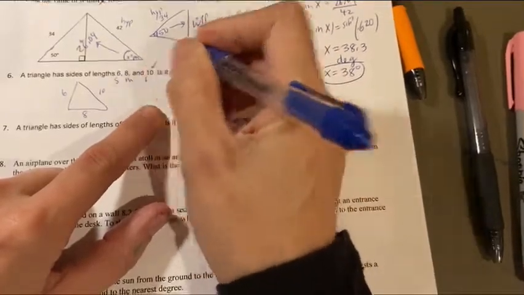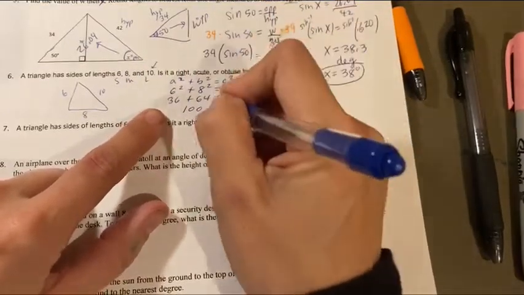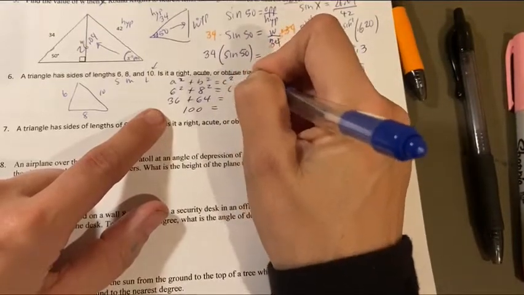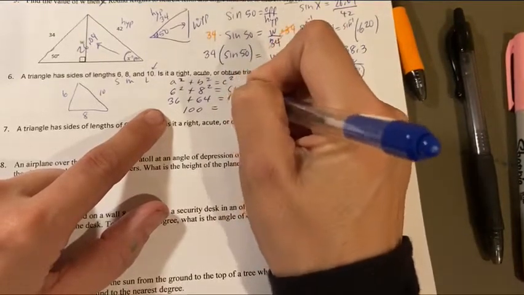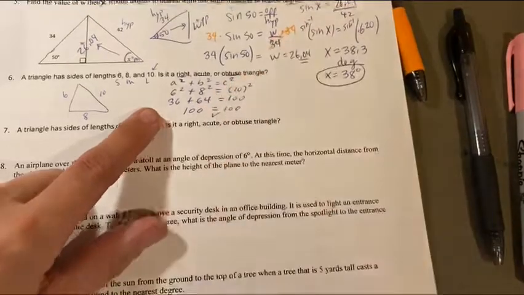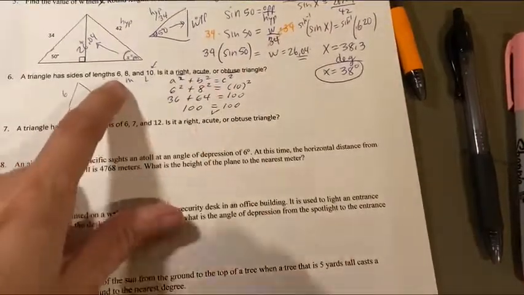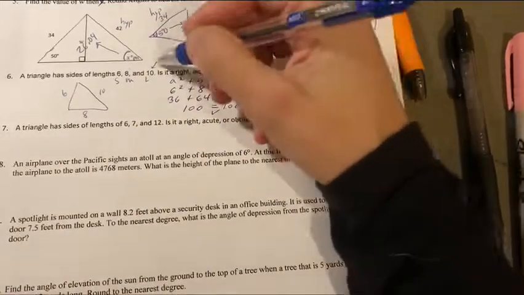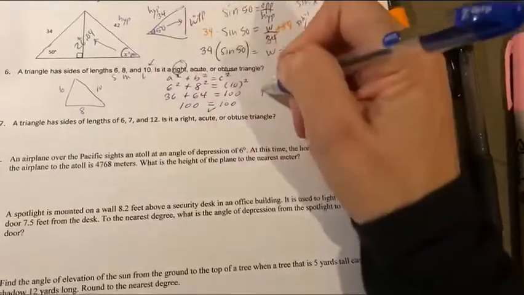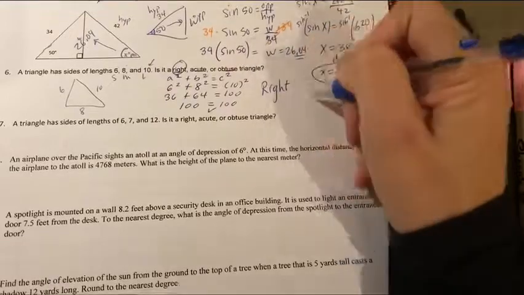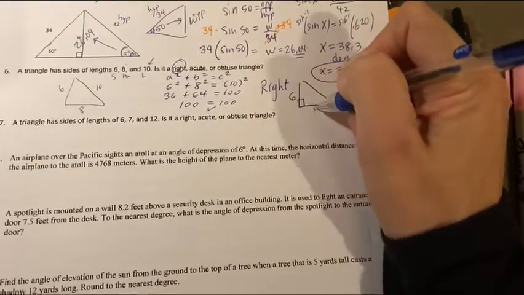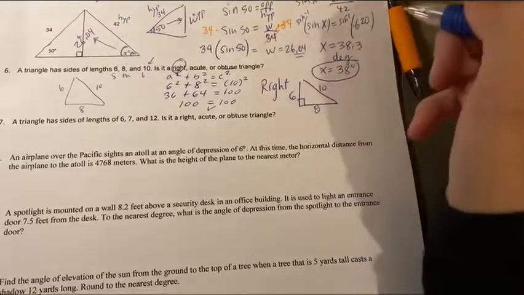And is that equal to the large side squared? Well, 10 squared is 100. So this is a true statement. The a and the b squared added together did equal the c squared. So this is definitely a right angle. All right, so this is definitely a right triangle, 6, 8, 10.